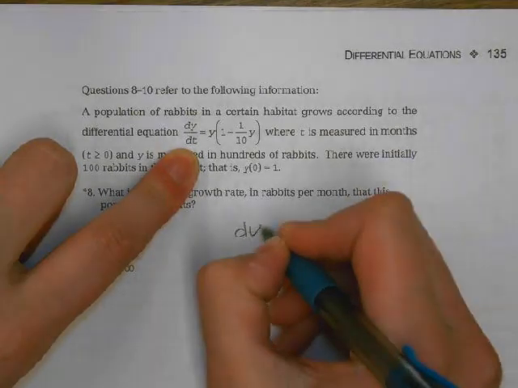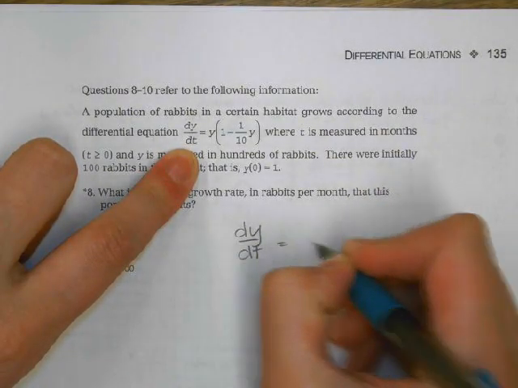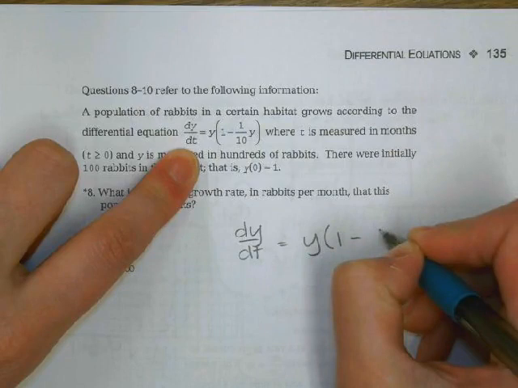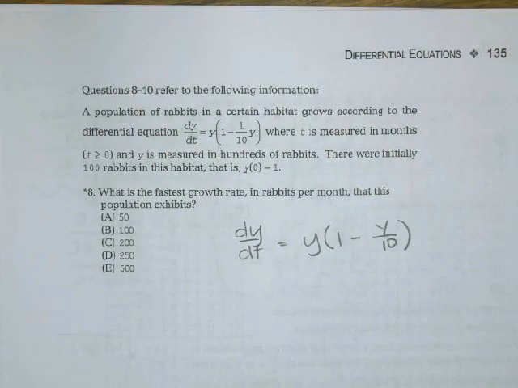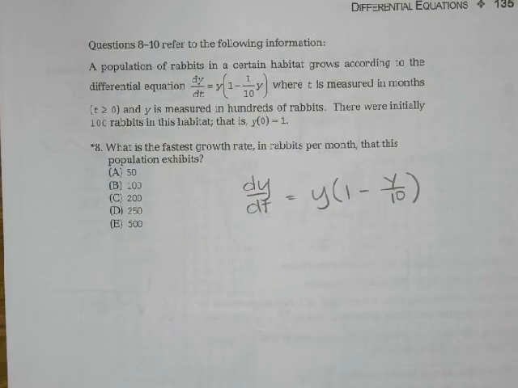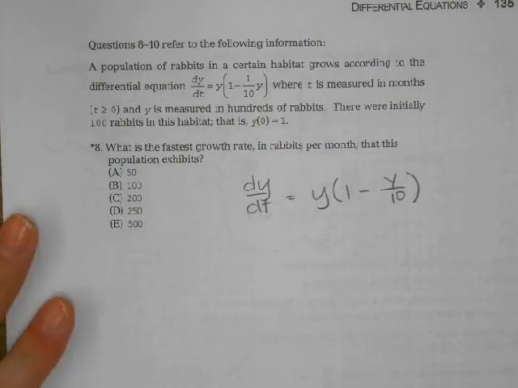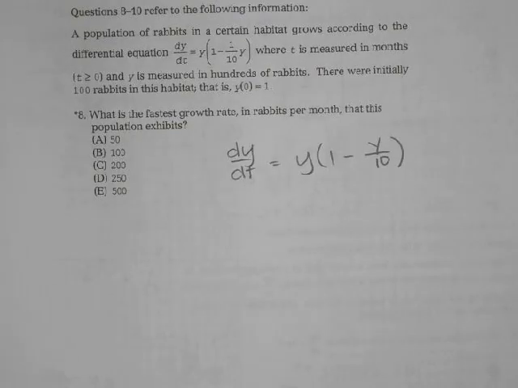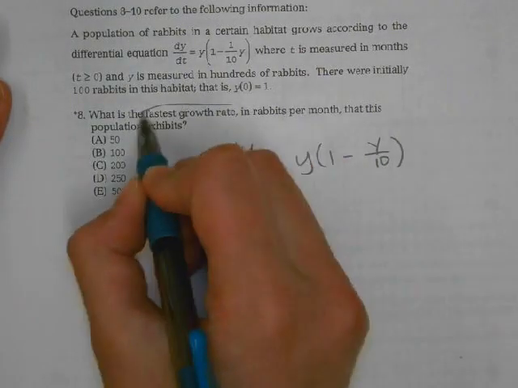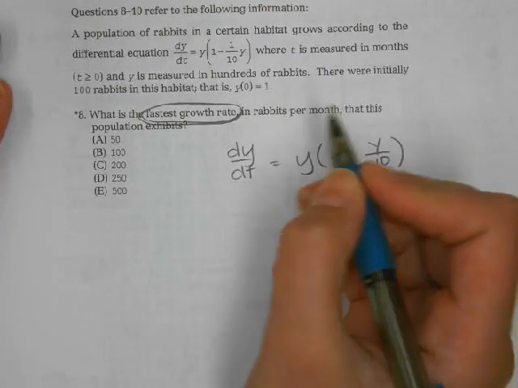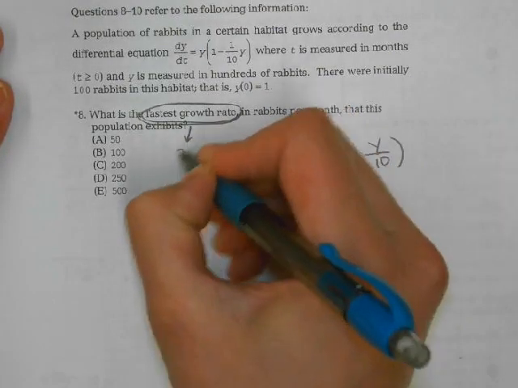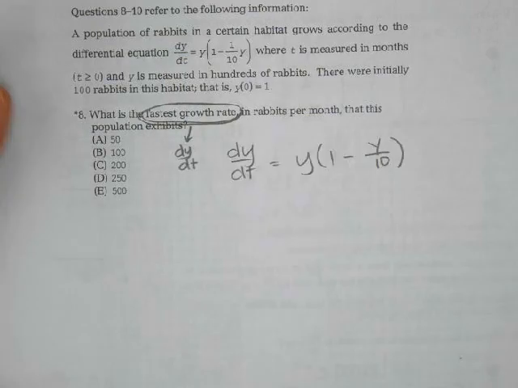I did not like how it was written because we didn't really write it like that, so I rewrote it like this. Where t is measured in months and y is measured in hundreds of rabbits. And there were initially 100 rabbits in the habitat. What is the fastest growth rate in rabbits per month that this population exhibits? So fastest growth rate, this is the part I got wrong. Fastest growth rate is dy/dt. So they're asking what is the largest dy/dt you can find.